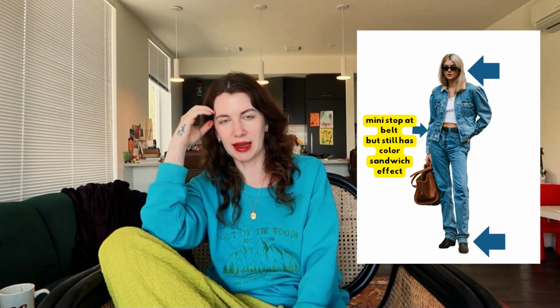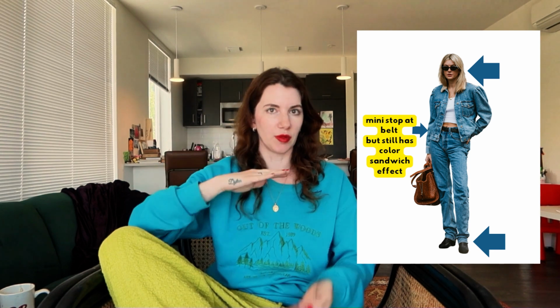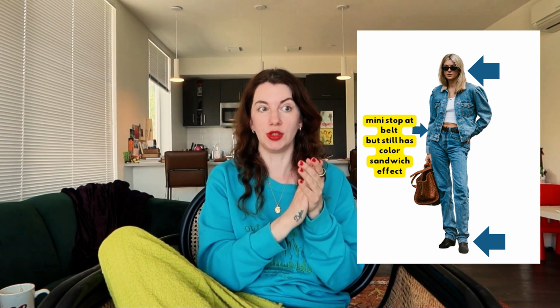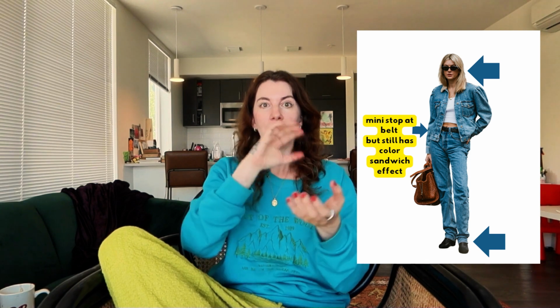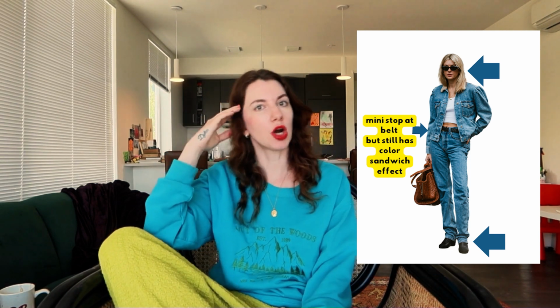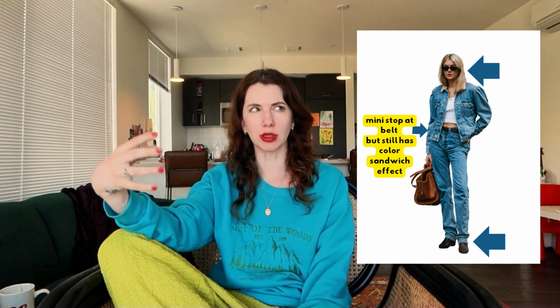If you've ever heard of the color blocking technique, the color sandwiching, which is a base form of rhythm in essence. So we have black sunglasses and we have black shoes, and then we have some form of color in between. The repetition there would be like 1, 2, 3, 4. But our brain is understanding what to expect there. It feels like there's a starting point and an ending point, which is important.